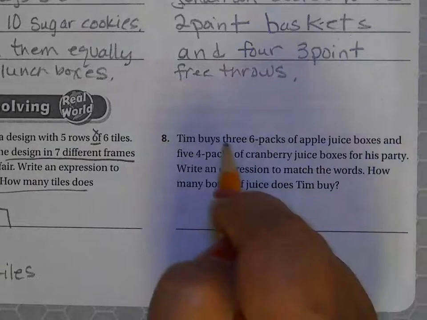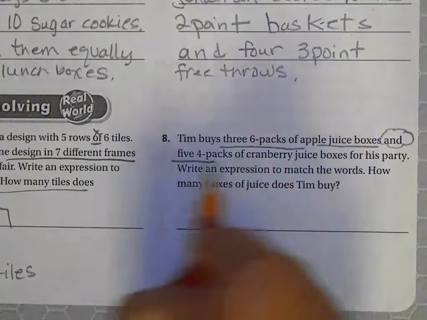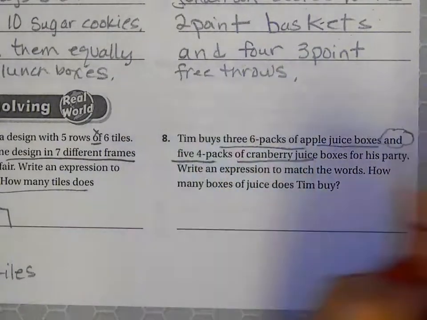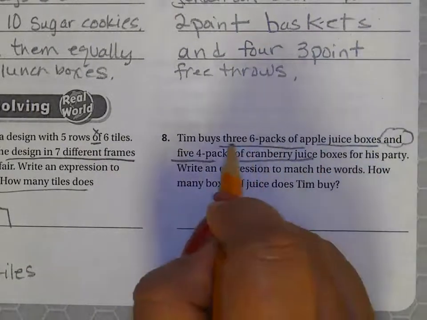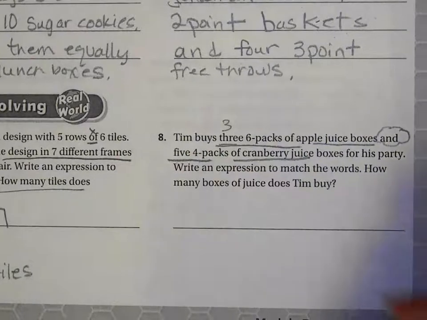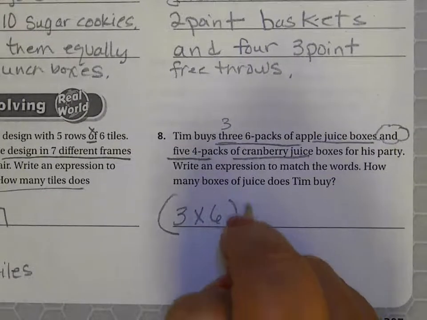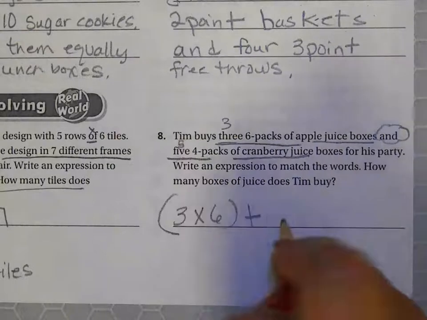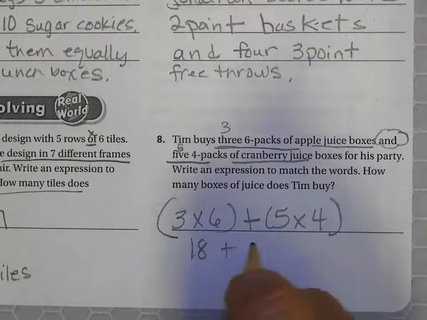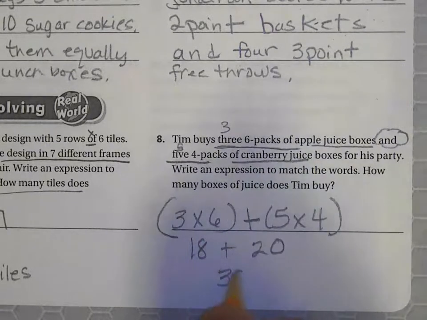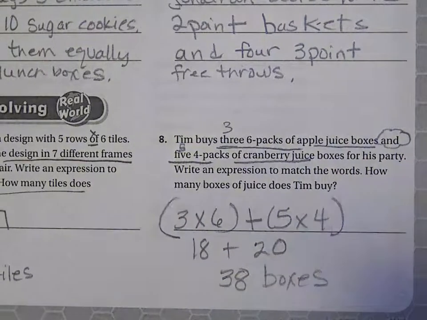Tim buys 3 6-packs of apple juice boxes and 5 4-packs of cranberry juice boxes for his pantry. Write an expression. So I'm going to have my 3. I'm going to put my number above the written part. So 3 6-packs and put my 5 right above the written part. 5 times 4 packs. So this is 18 plus 20. So he has 38 boxes. Okay, let's move it over to the next one.